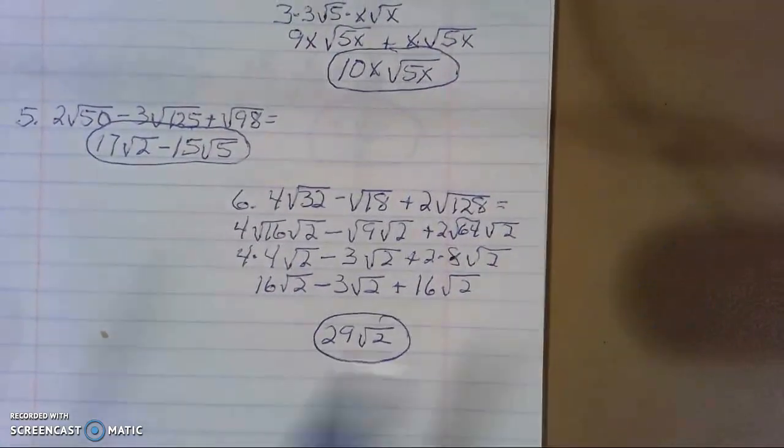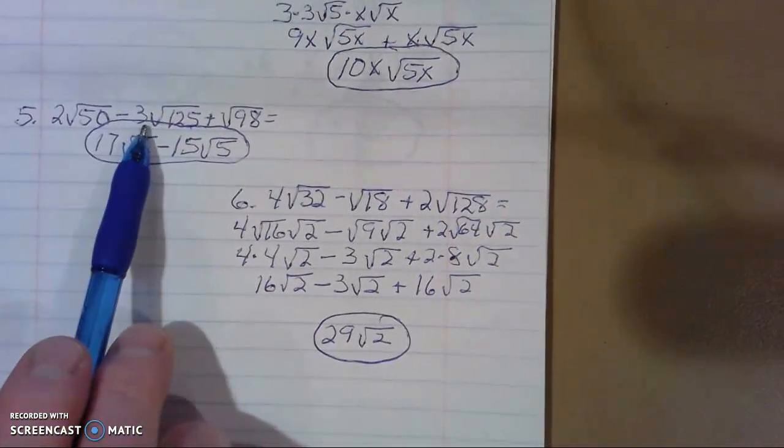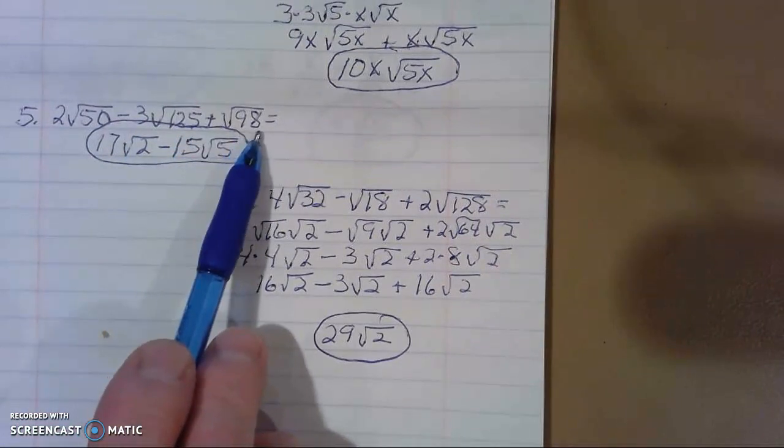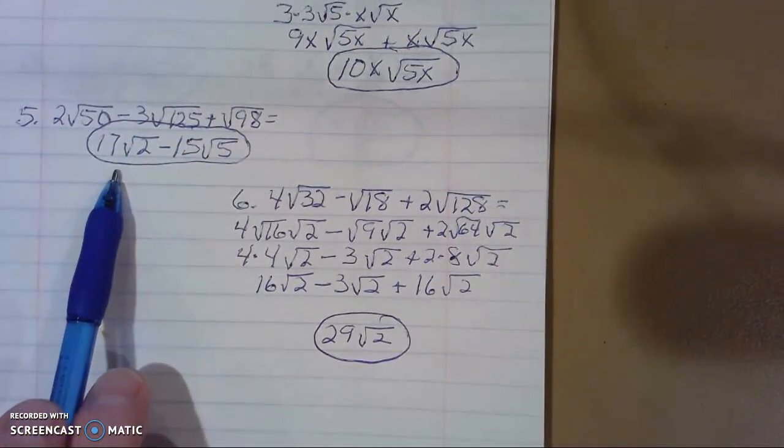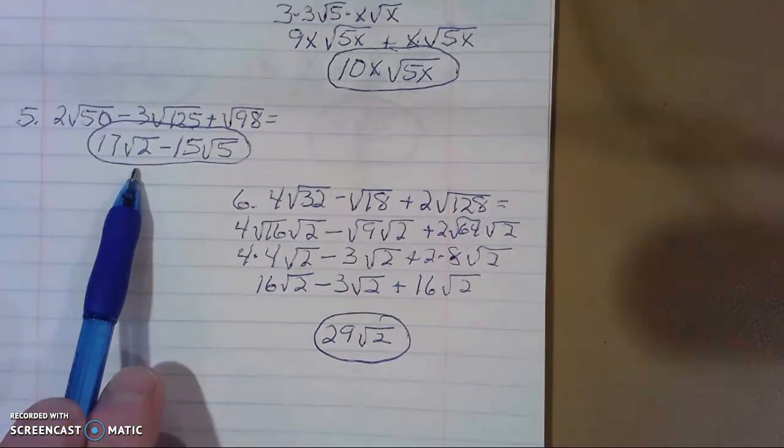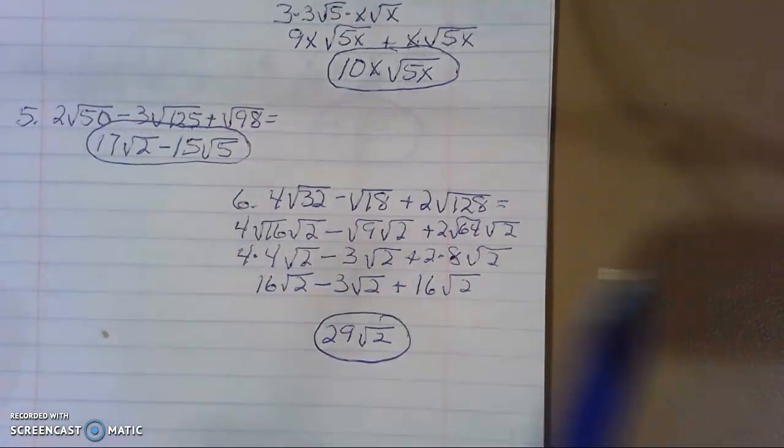Number 5, 2 square root of 50 minus 3 square root of 125 plus square root of 98 comes out to 17 square root of 2 minus 15 square root of 5.